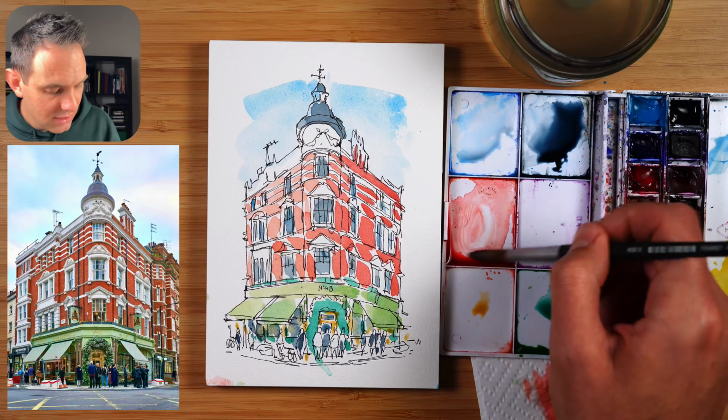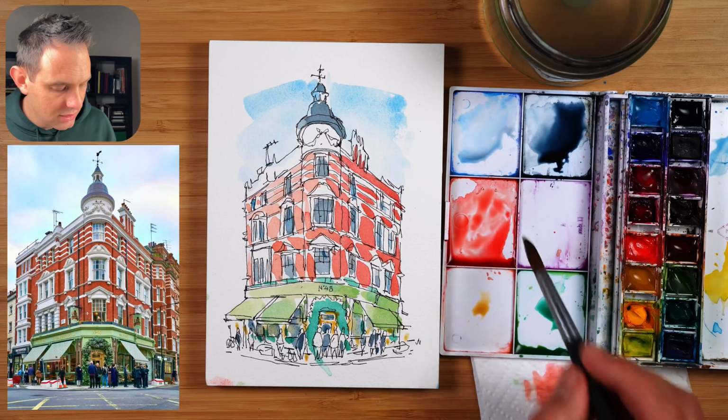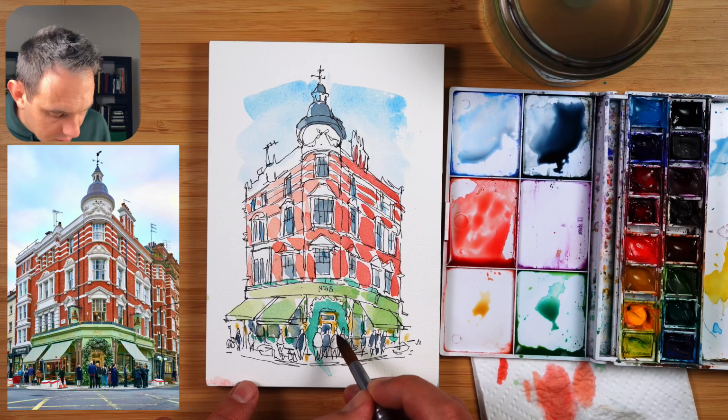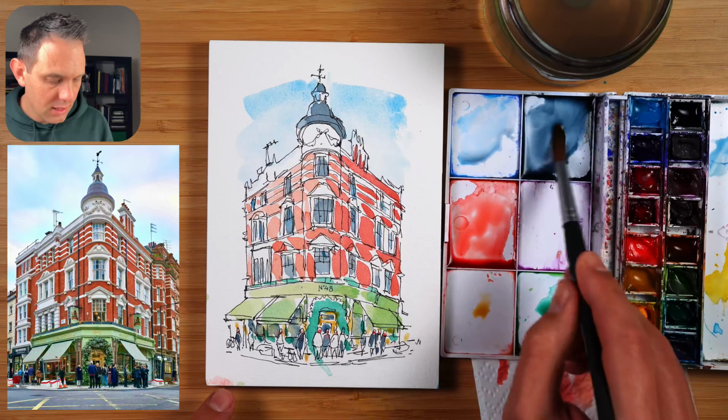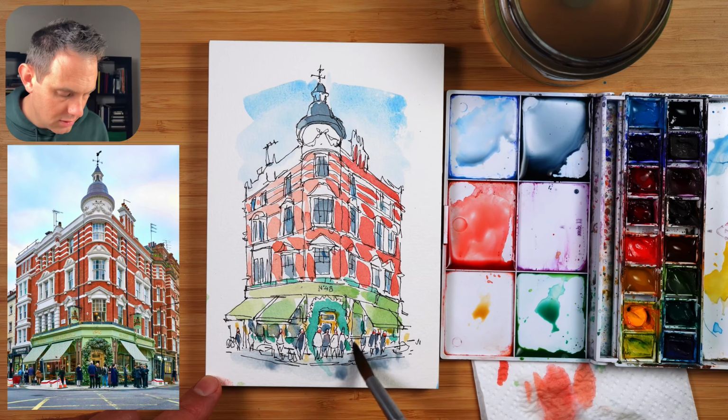And we can even use that red for the skin tone. Even though I know it's not red, I think that'll help sort of pop out where the skin is. Just that light Payne's grey wash, and we're going to go across the bottom here, just like that.